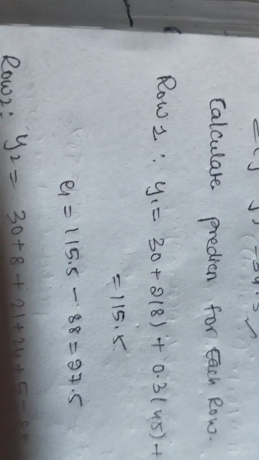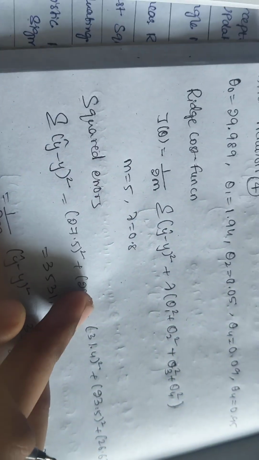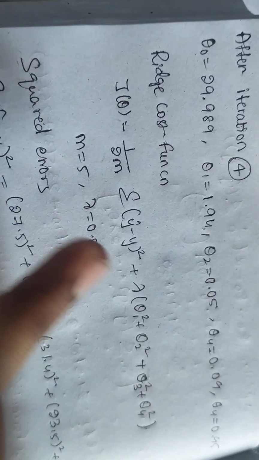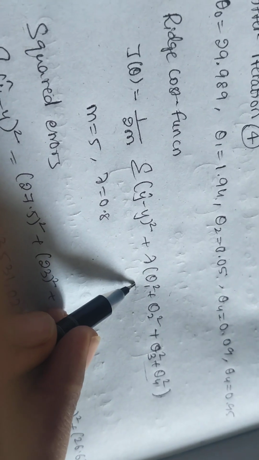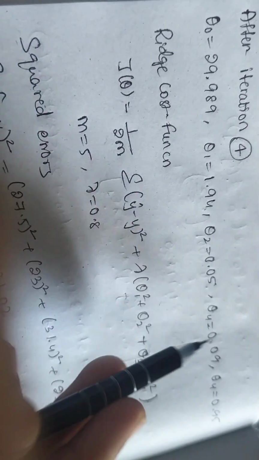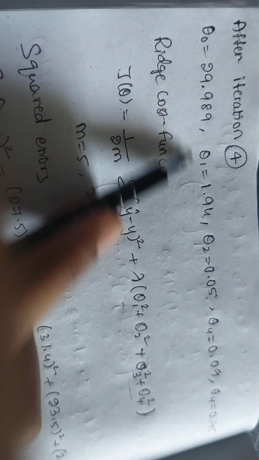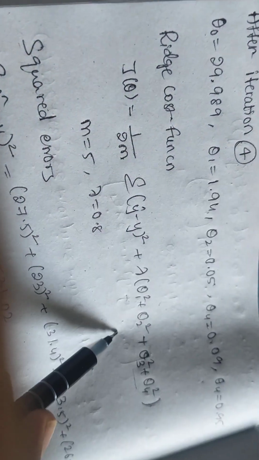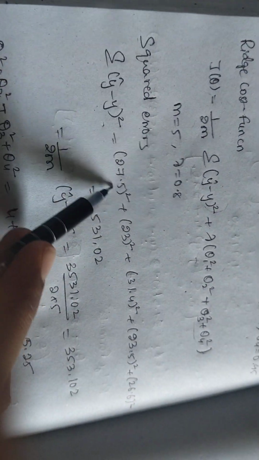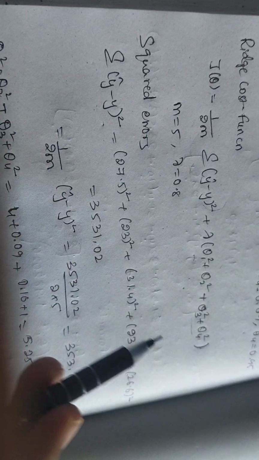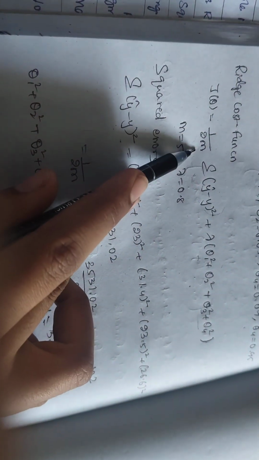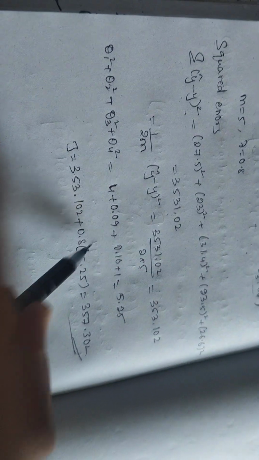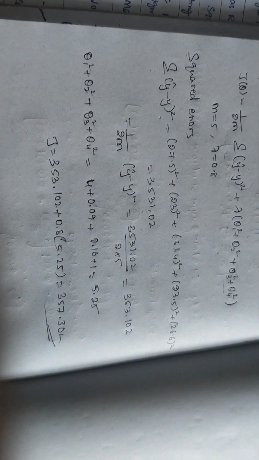After 4 iterations, we'll have these values, and we keep them here: theta 1, theta 2, theta 3, theta 4. 4 iterations are done and we have got everything. After all iterations, the weights are these. These weights can be substituted in this, and we'll get all these values also. So we'll find the squared errors. These are the errors that we have got. We'll square them and add them. Then we'll substitute inside this particular cost function. So this is the last output. It looks like this.